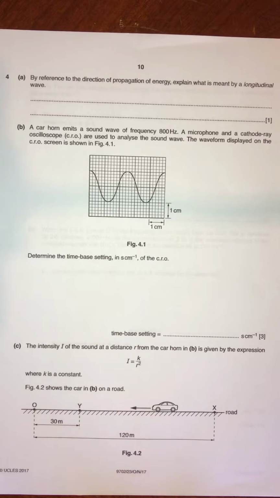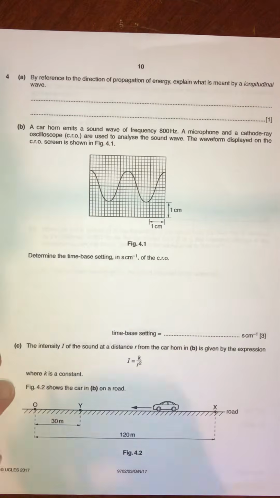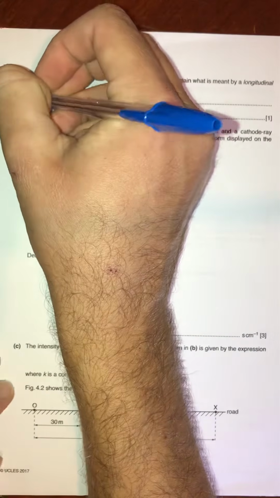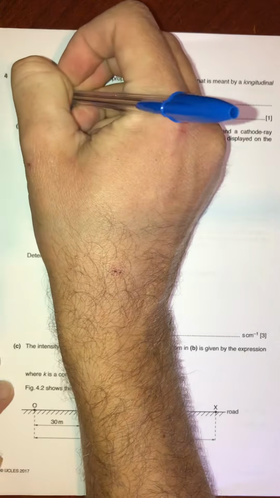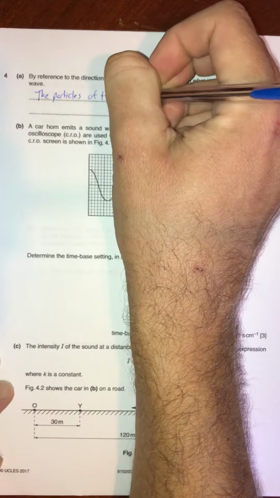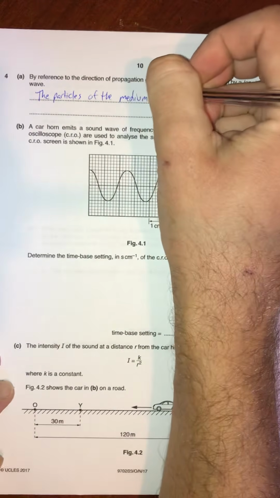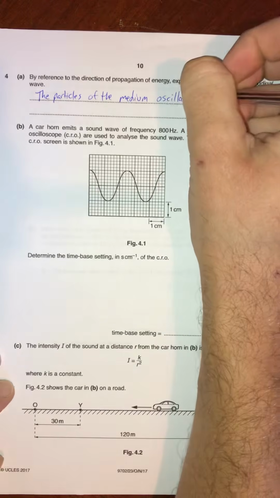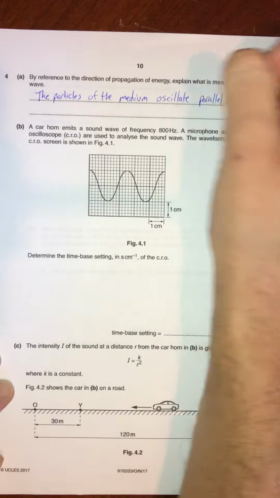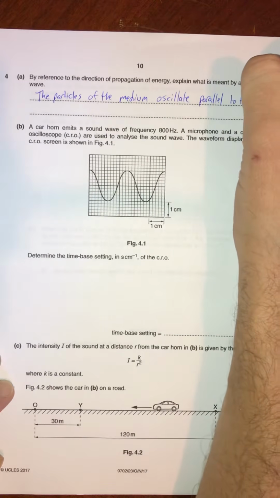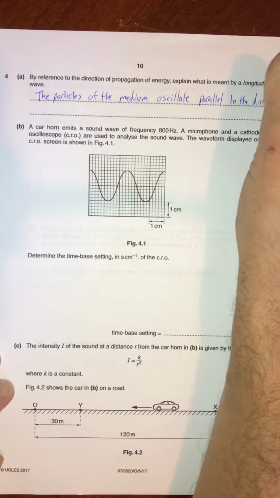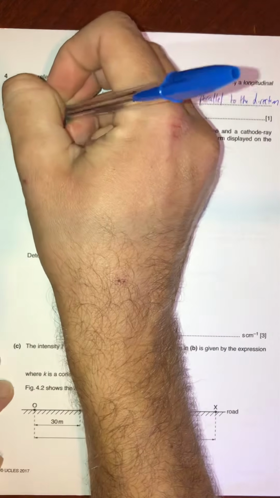Remember that a longitudinal wave is one where the particles of the medium oscillate parallel to the direction of propagation of energy. So we'll put that into words. The particles of the medium oscillate parallel to the direction of propagation of energy.